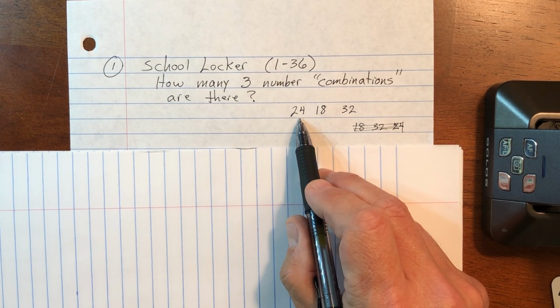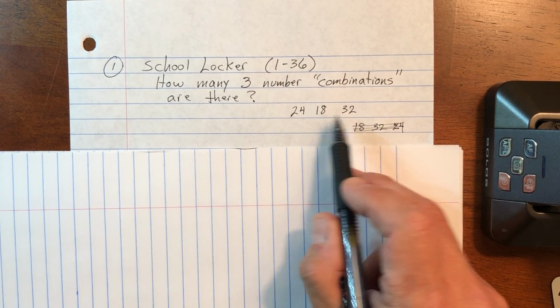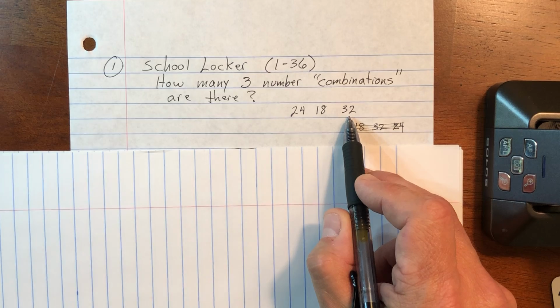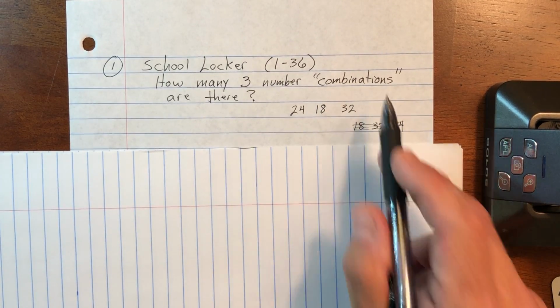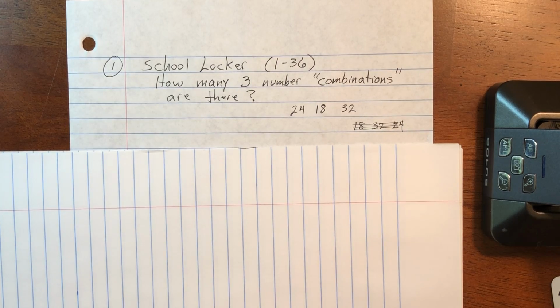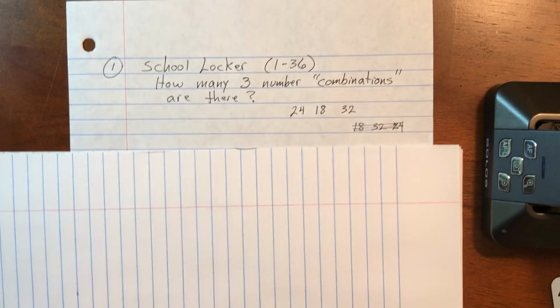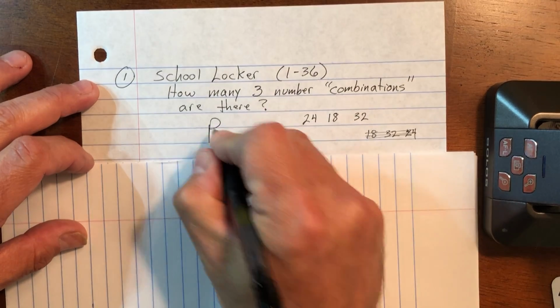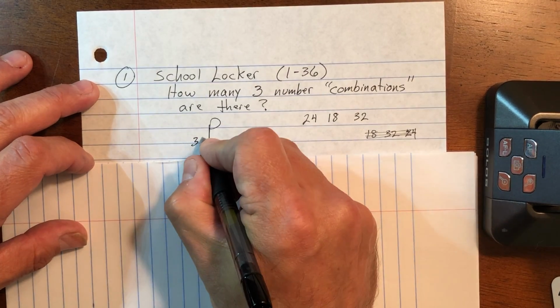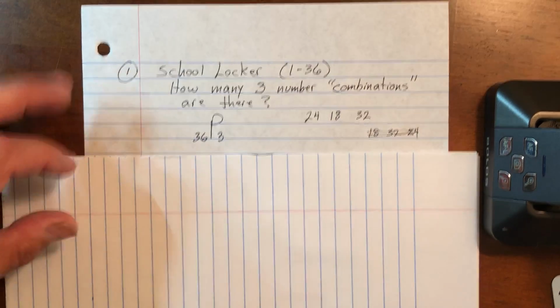You have to go 24 first, and then you put 18, and then you put 32. It matters. So when they call it a combination, it's actually not a combination. It's actually a permutation. So for this problem, order does matter. So we're going to be using a permutation. You've got 36 numbers to choose from, and we're going to choose 3 of them.